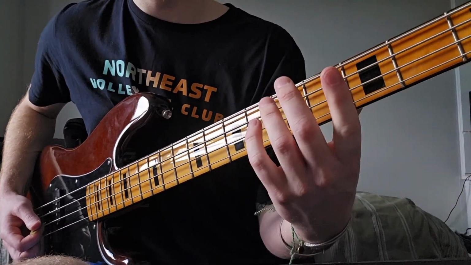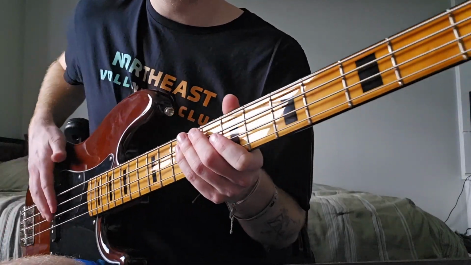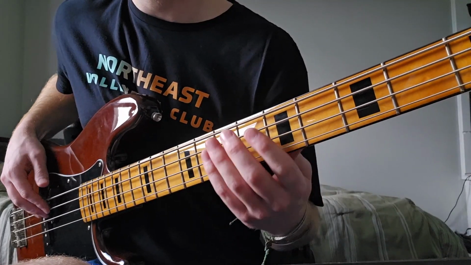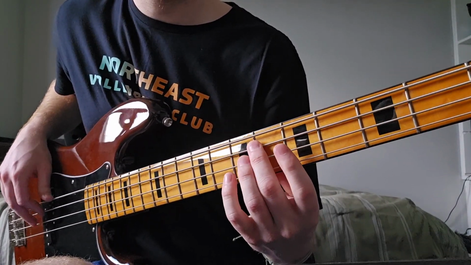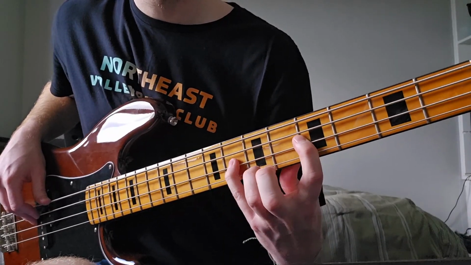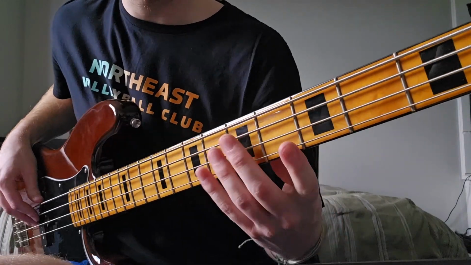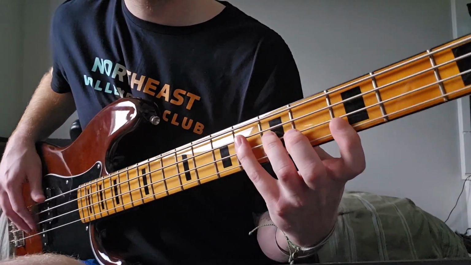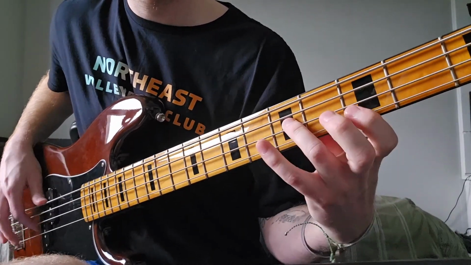Bar 17 we start, we land on that G sharp and slide out. A couple ways you could play this here. I've elected to play this major triad here, 6 to 5 on the D and 8, and then land on the E here on 7th fret. This could be played here, 6, 5, and then 3 on the top string.